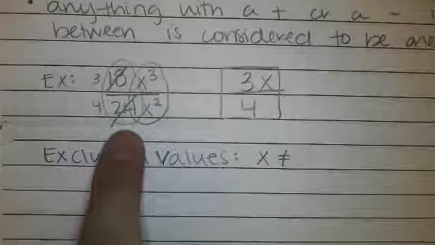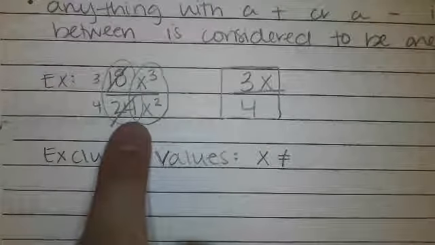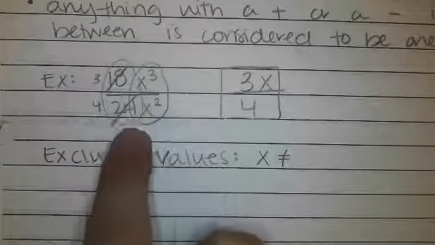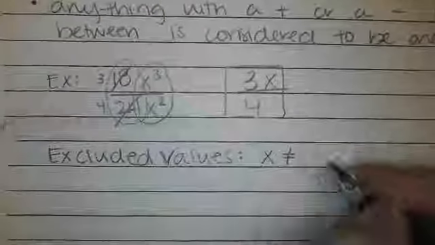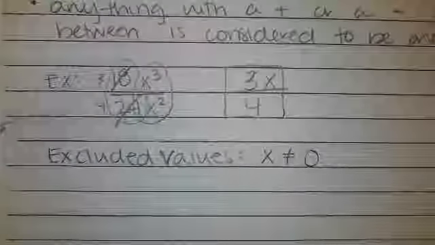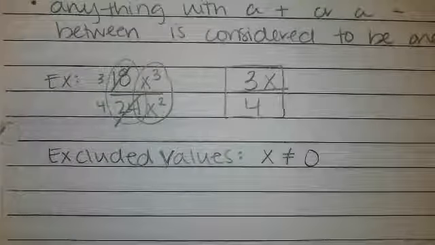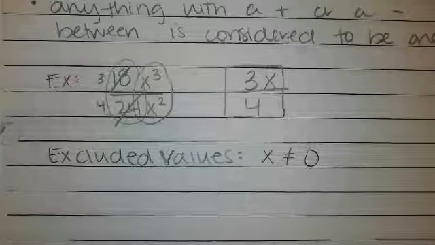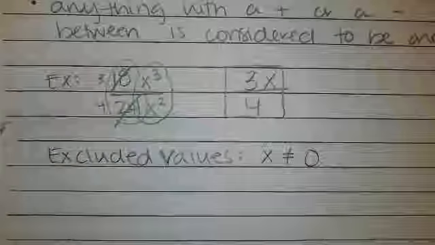When you have a problem like this, the bottom is called a monomial. It's one piece or one term. Anytime you have a monomial on the bottom, the value that's excluded is 0. So if we did 24 times 0 squared, that would be 0 on the bottom, and our calculator would give us an error message. Is it always going to be 0? If it's a monomial on the bottom, if it's just one thing.